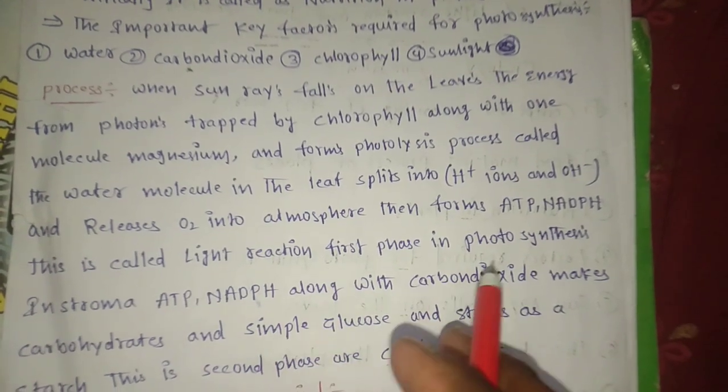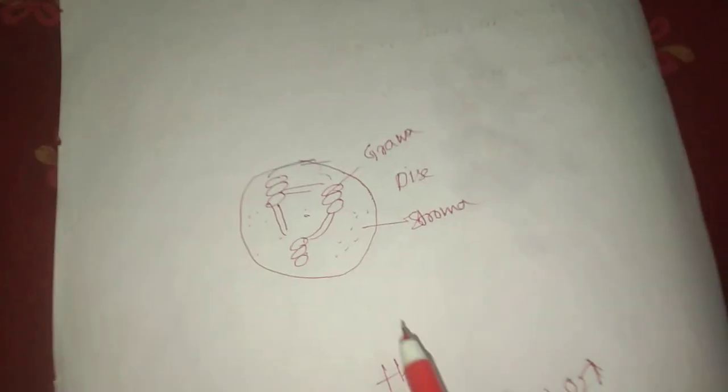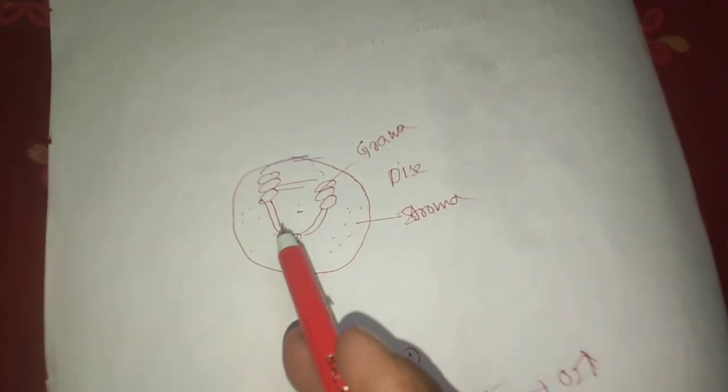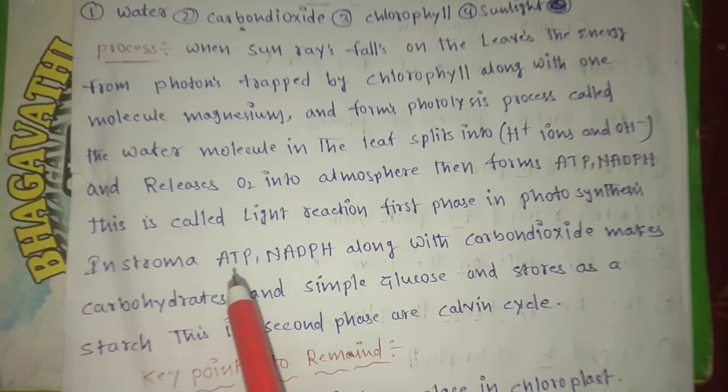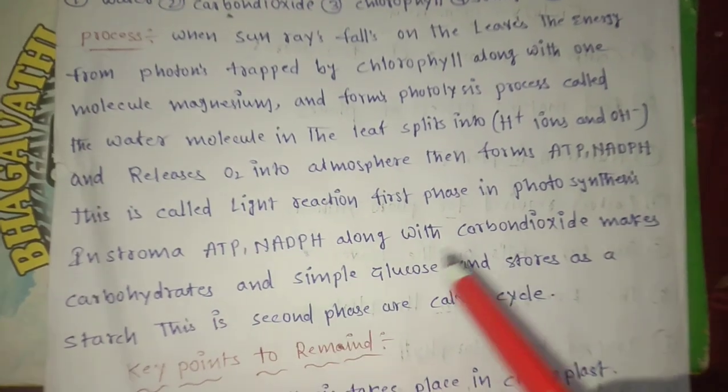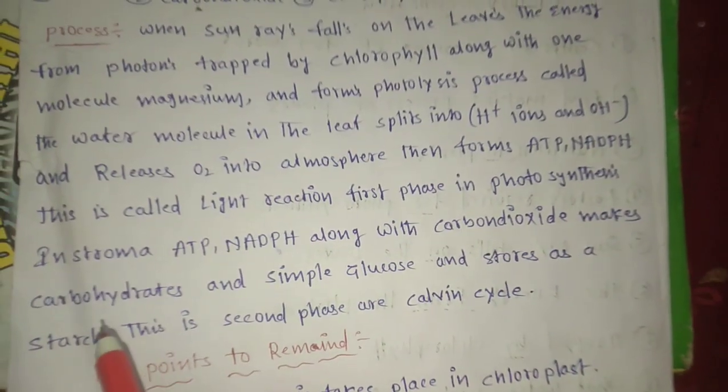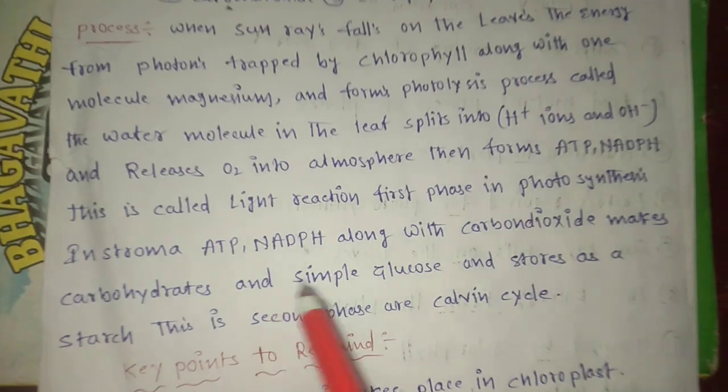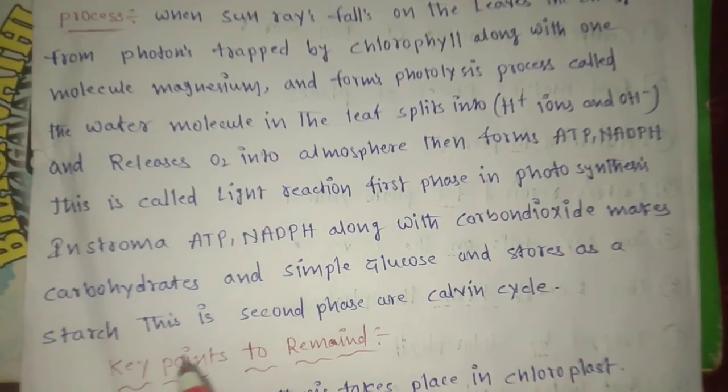The first phase is the light reaction, which takes place in the grana of the chloroplast. In the stroma, carbon dioxide is used to make carbohydrates, simple glucose, which is stored as starch.